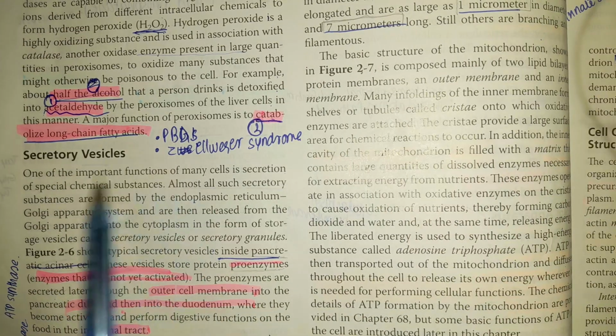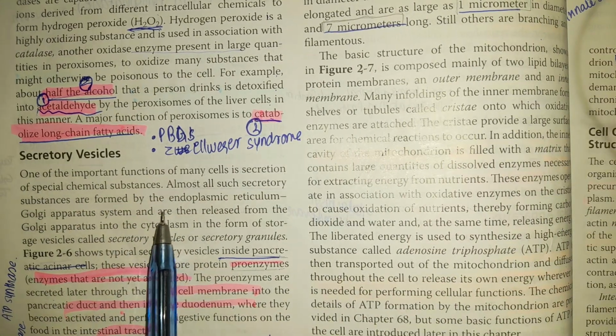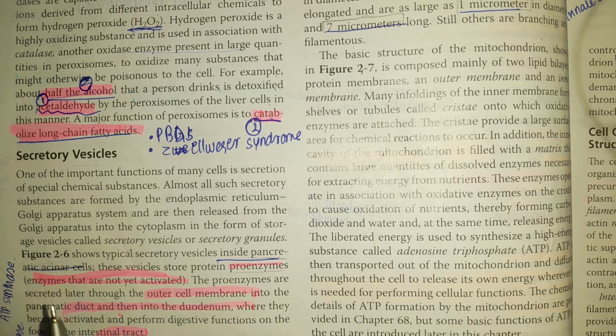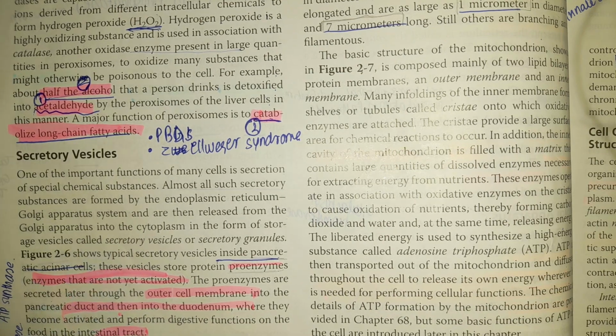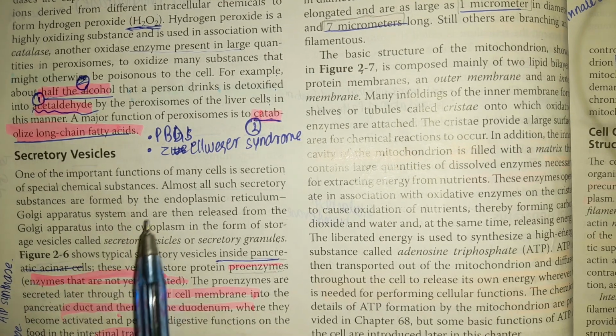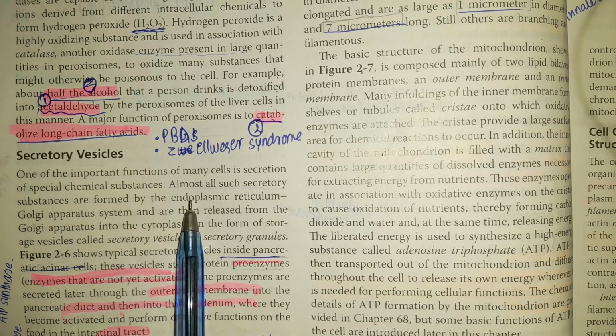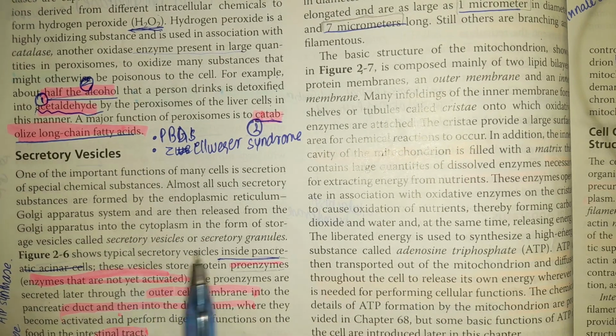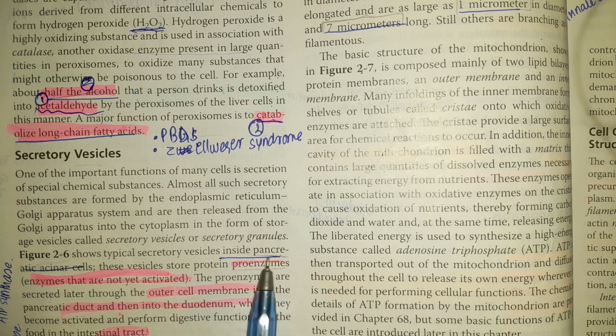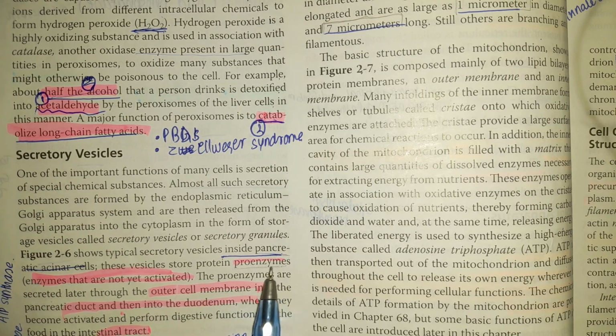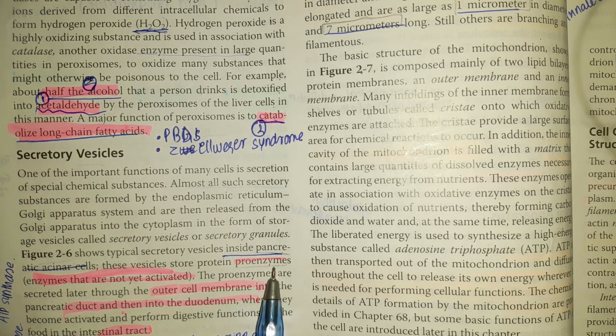Now we have the secretory vesicles. They can be secreted by the endoplasmic reticulum. They can be secreted by the Golgi apparatus. They can be secreted by any substance, but mainly the Golgi apparatus and endoplasmic reticulum. Now these secretory vesicles or secretory granules contain proenzymes. Proenzymes are enzymes which are not in their active form.